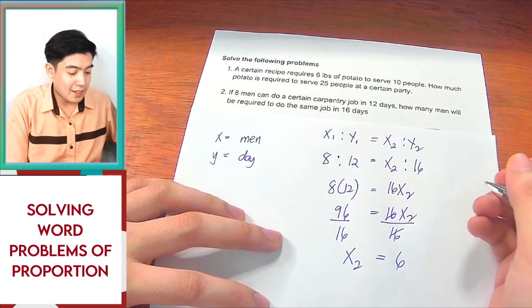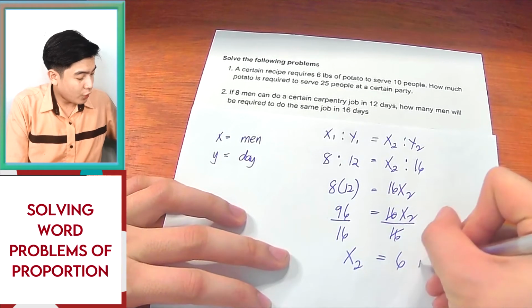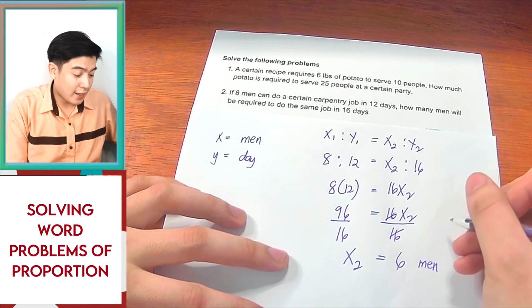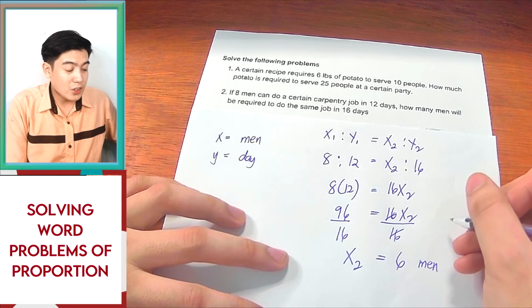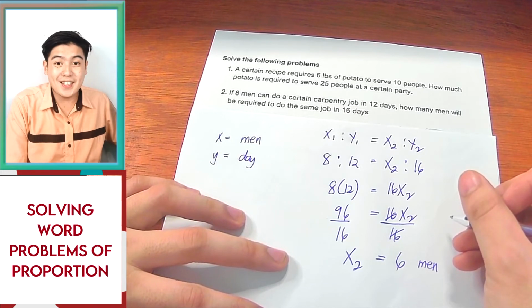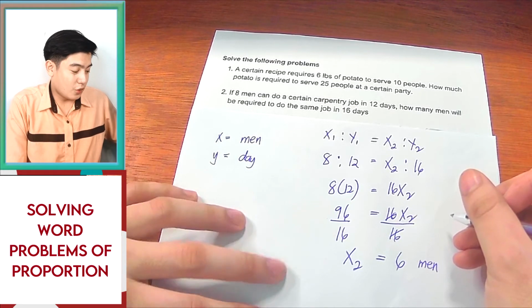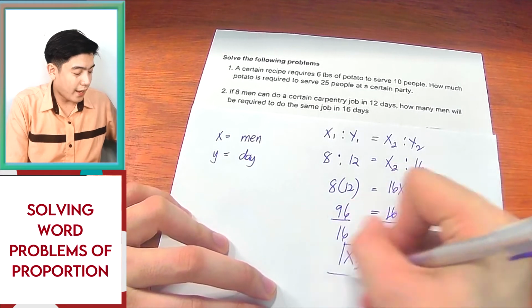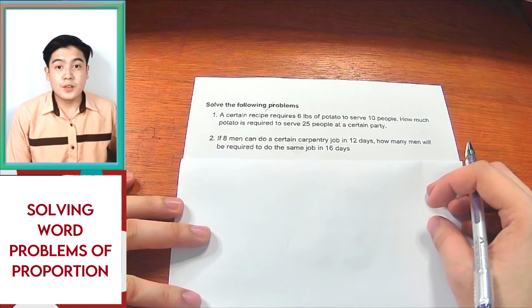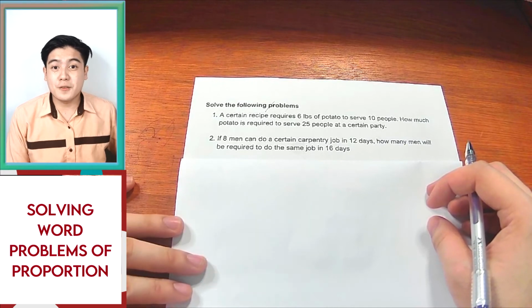So, ano yung 6 na yan? So, ibig sabihin, ito ay 6 men yung kailangan natin para magawa yung same job nung nandun sa isang condition for 16 days. So, 6 men yung sagot natin dito. So, I hope naiintindihan niyo pa. So, let's move to our last problem.